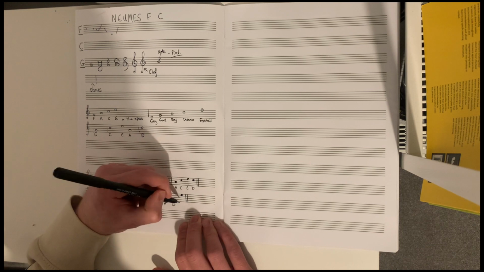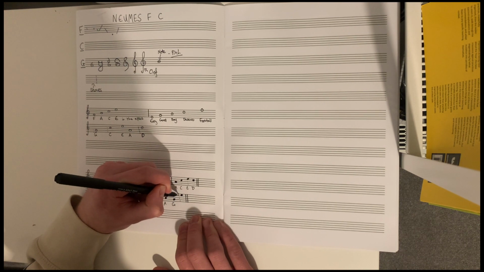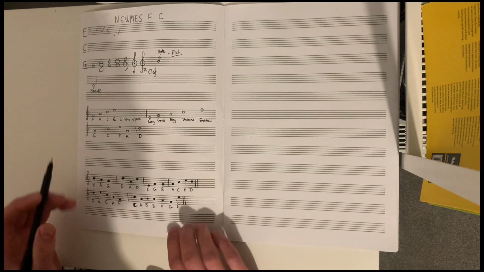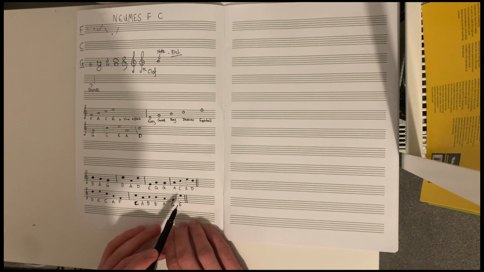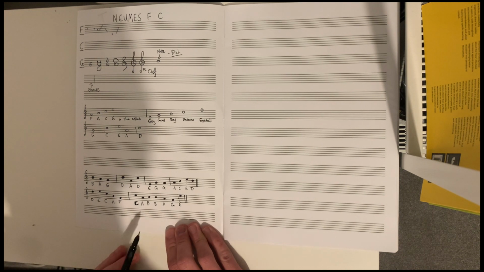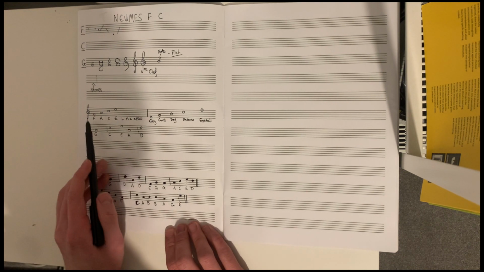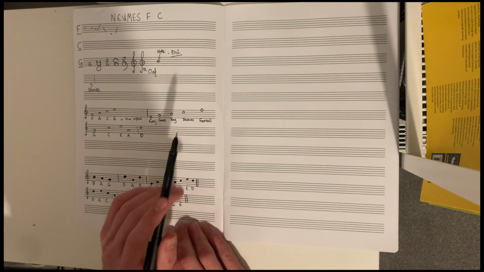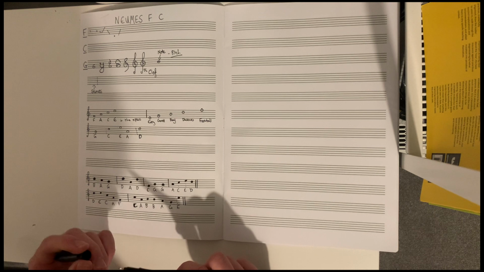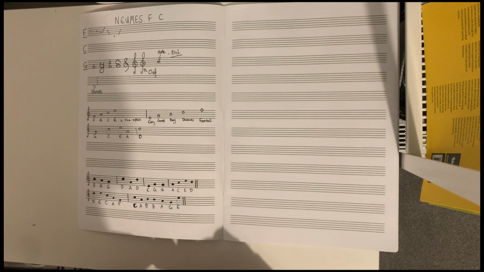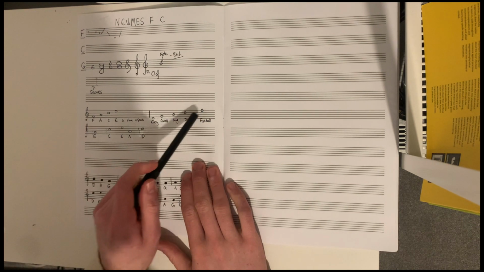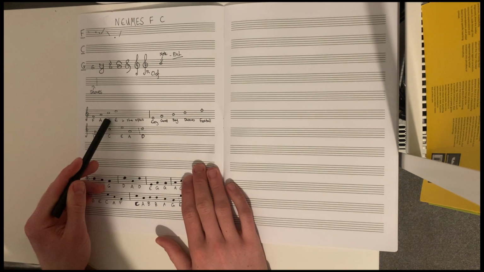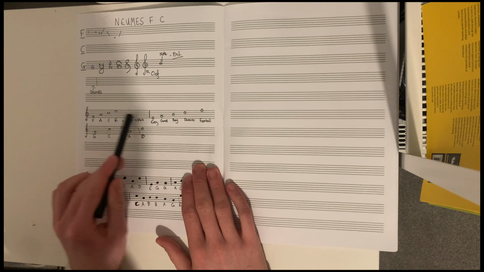It's not that one. F, A, C, E, FACE in the space. We have FACE in the space. Our last word is cabbage. So using FACE in the space and every good boy deserves football, you can figure out all of the notes in the treble clef that are in the stave.